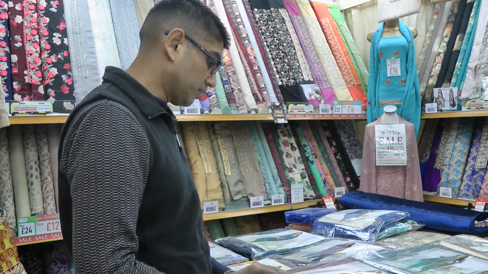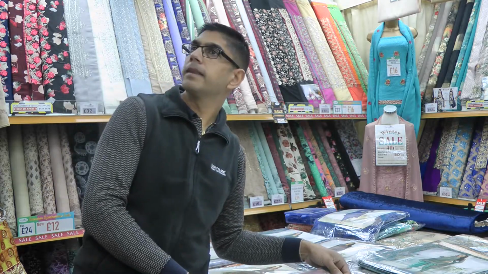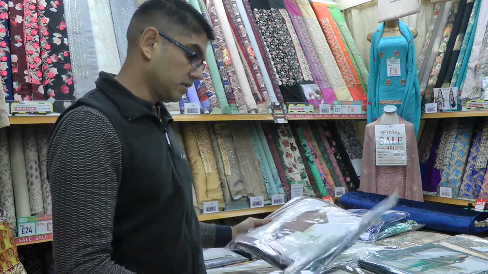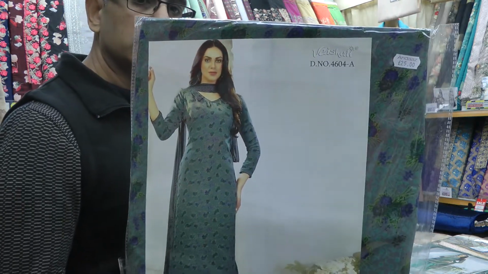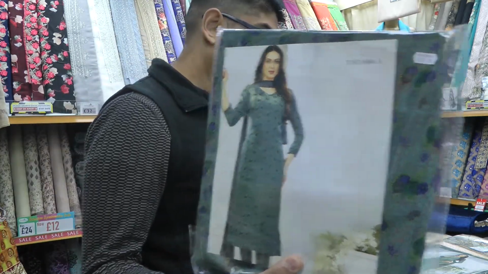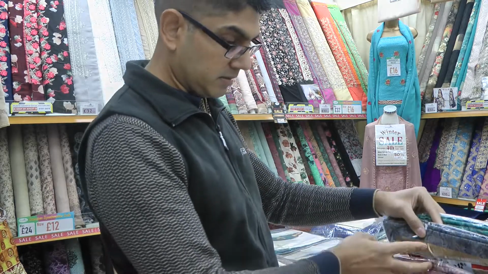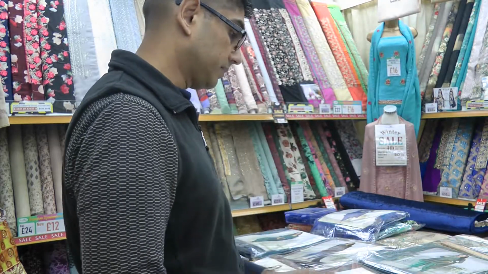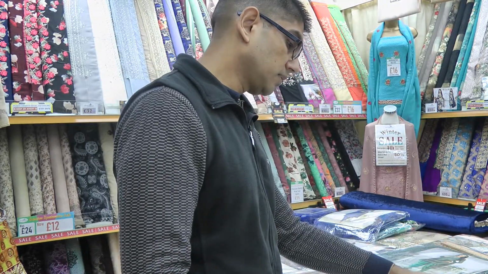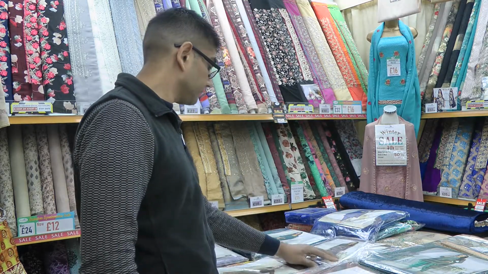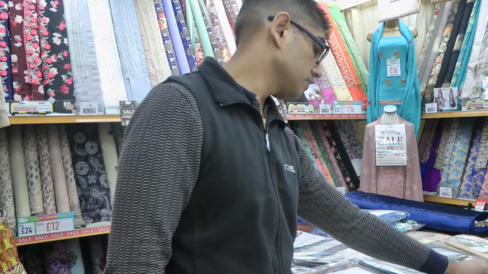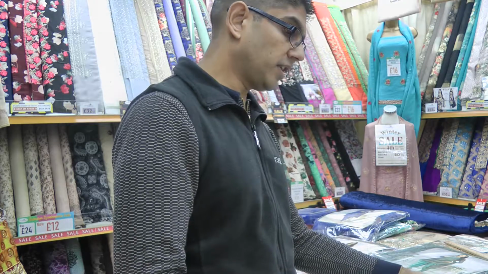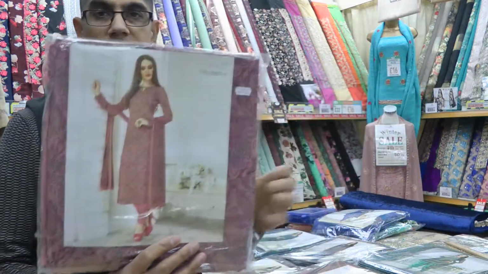And then 4604, probably go for that one, grey turquoise. And then finally one more suit. Just trying to think. We'll probably use a pink from 4611.